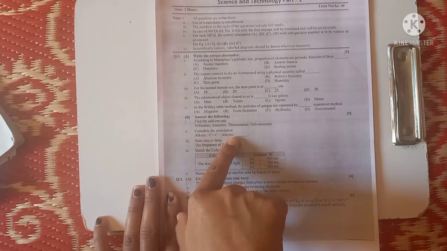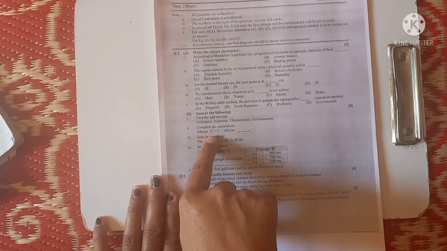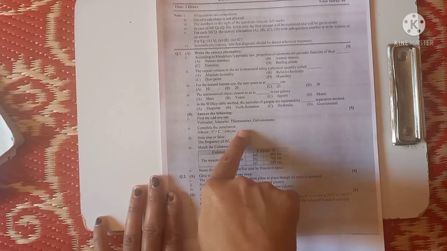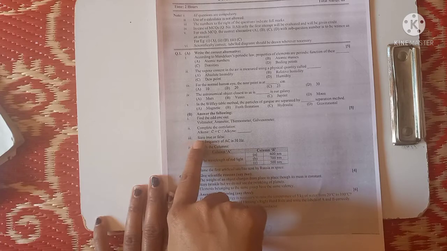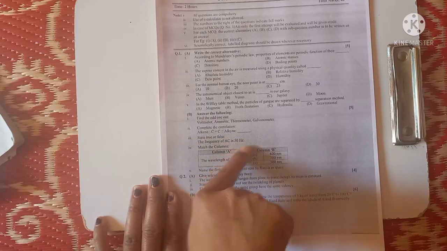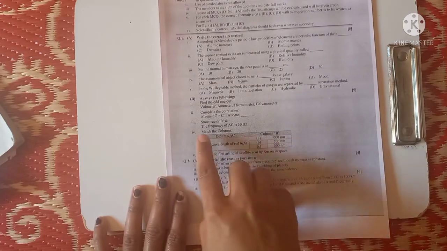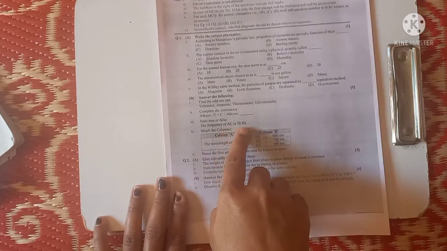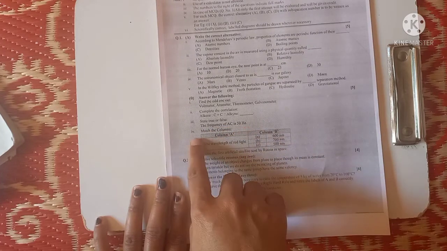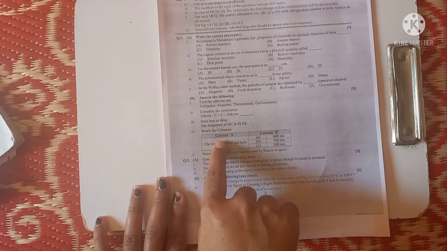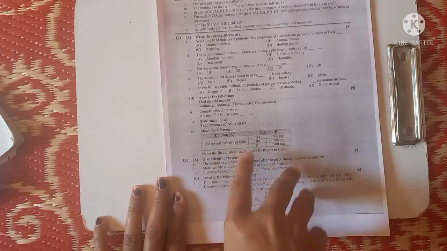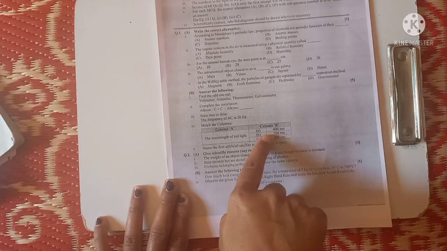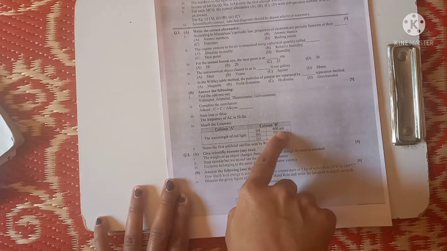Then second, complete the correlation. So you write the whole question. Alkene C double bond C, for alkyne C triple bond C. State true or false: the frequency of AC. You firstly write the question and then write your answer, true or false. Here the frequency of AC is 50 Hz. It is true. Then match the columns. You also write column A, column B. What is the wavelength of red light? It is 700 nanometers. It is the correct answer, B.